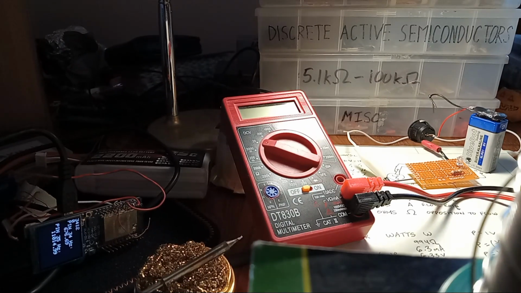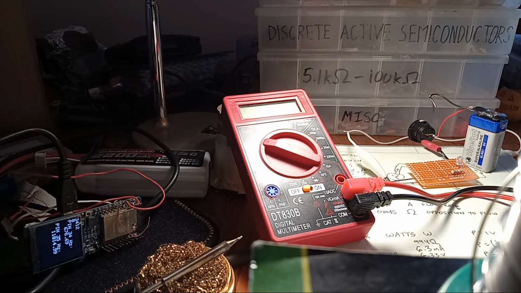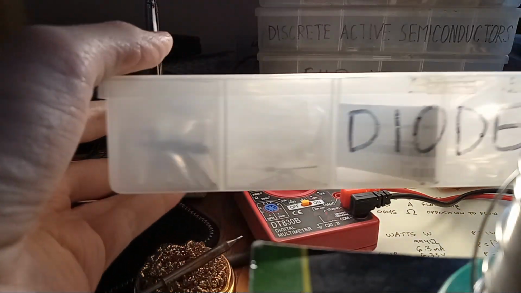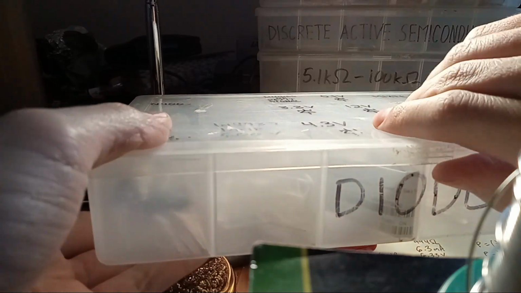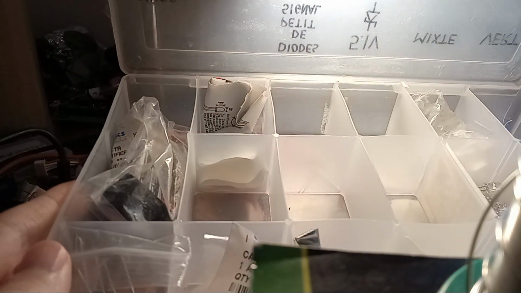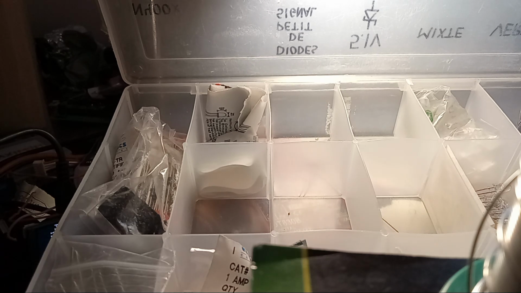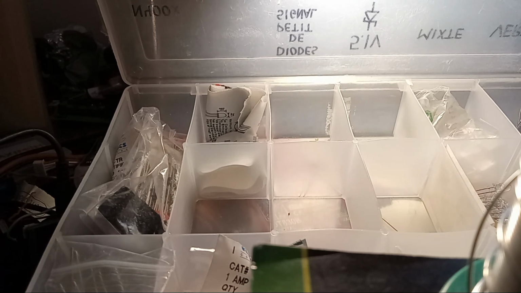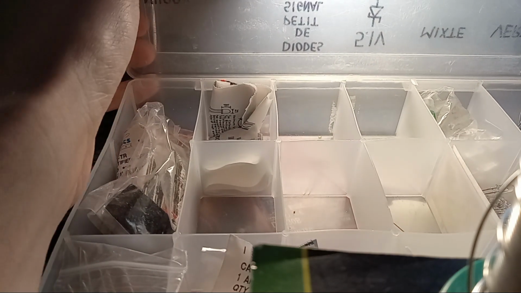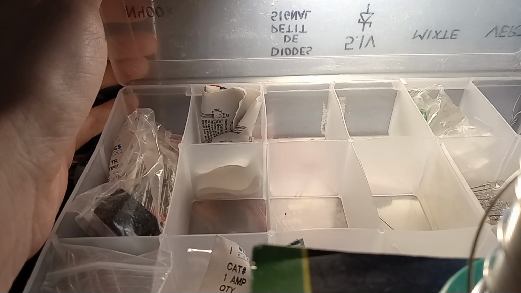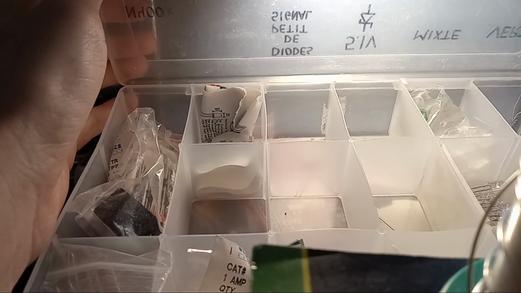Now, diodes are effectively one-way valves. They allow current to flow in one direction, but not in the other. There are a variety of different types of diodes. As with everything else in these introductory instructions, you could spend hours and hours or even entire careers studying individual parts and how they act.